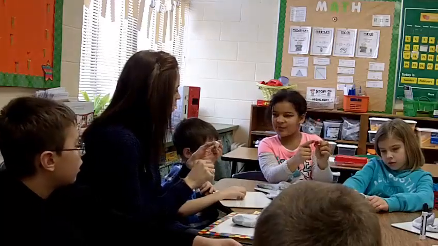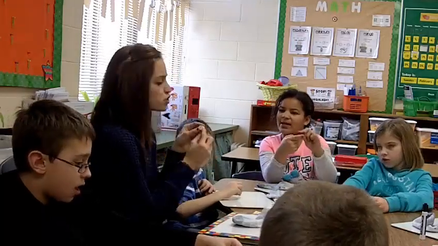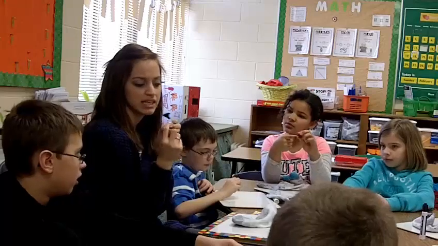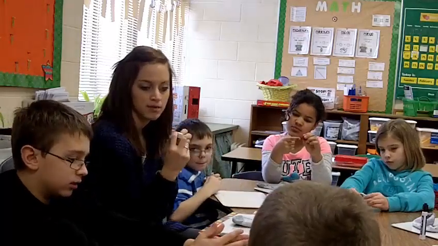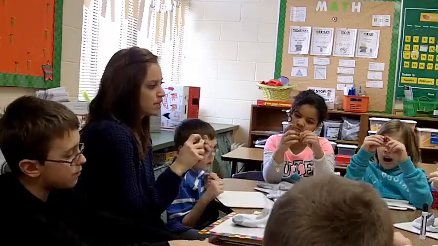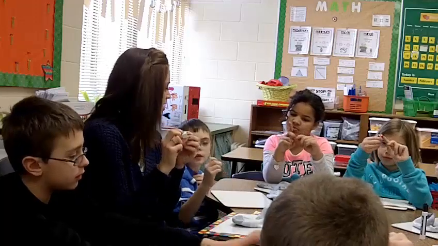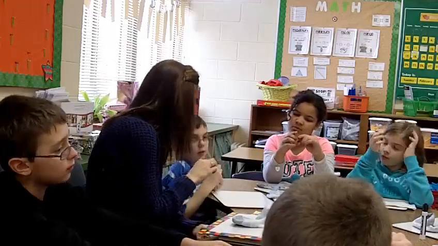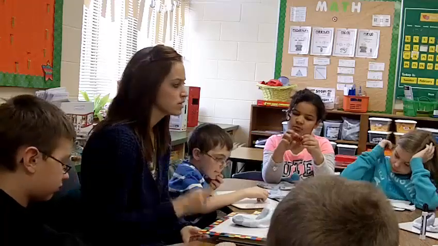Right here. Okay, an edge is where the 2 faces meet. This is an edge. Like right there, between the 2 vertices. Okay, and there's 12 of them on this cube. Now, Jacob was a little ahead of us.